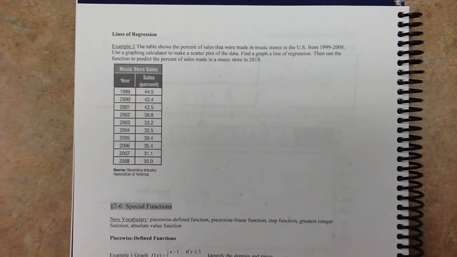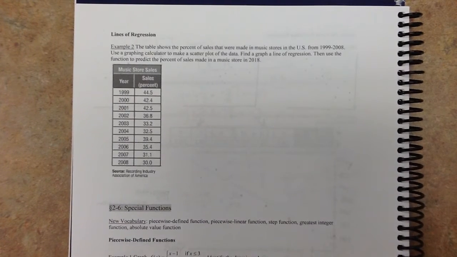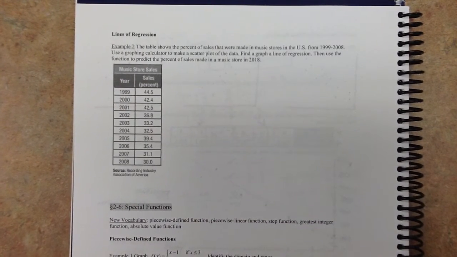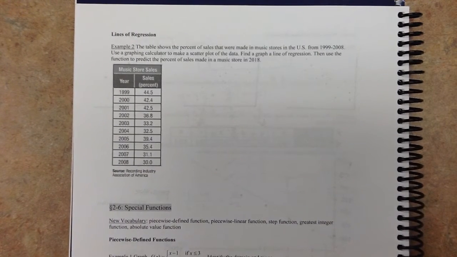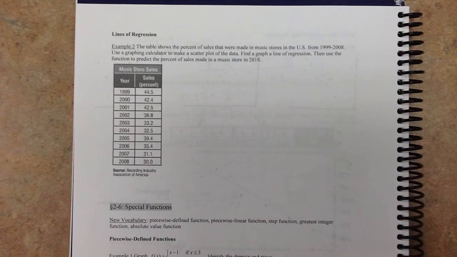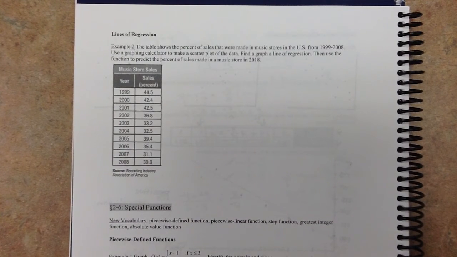All right, in this video, we're doing lines of regression. This is something that we are going to use our calculators to do. So make sure while you're watching this video that you have your calculator. Do this along with me so that you can practice it. You might even want to write down some step-by-step steps that we took while we were doing this, okay?